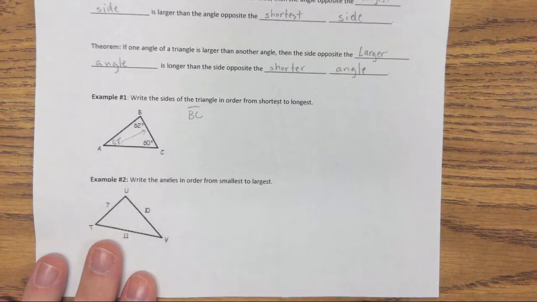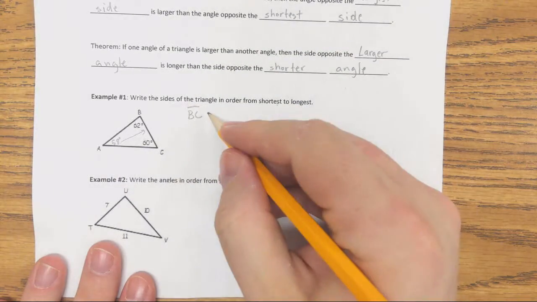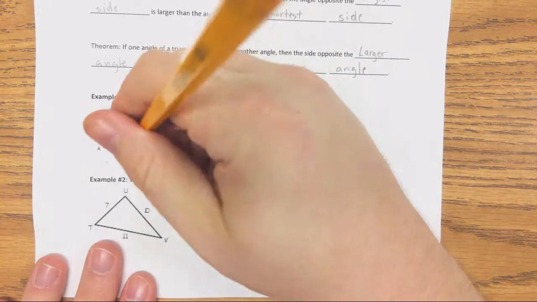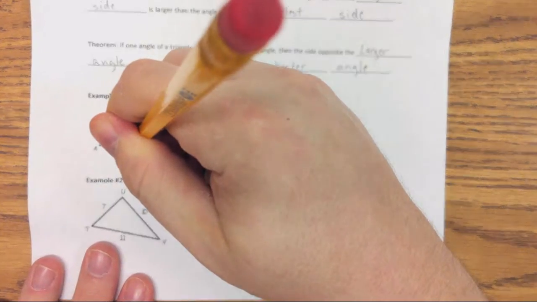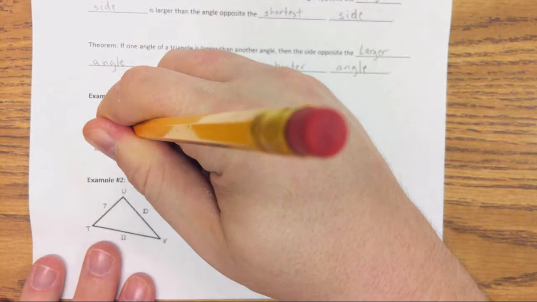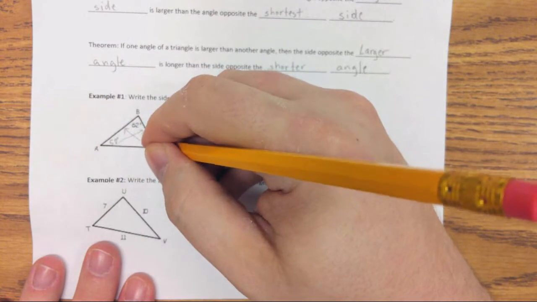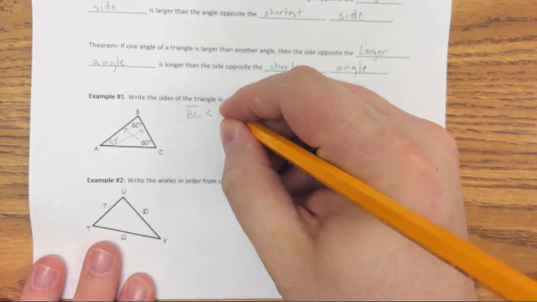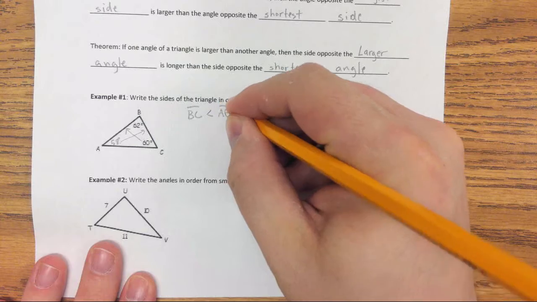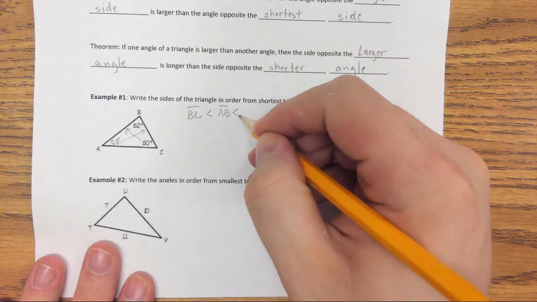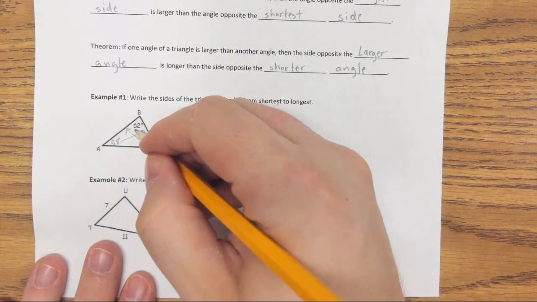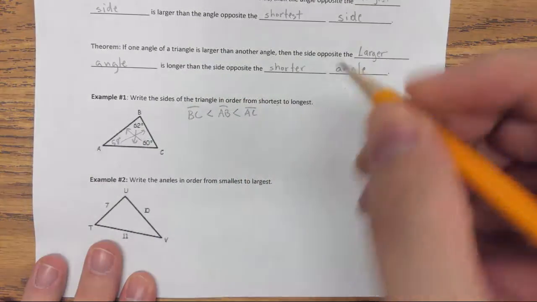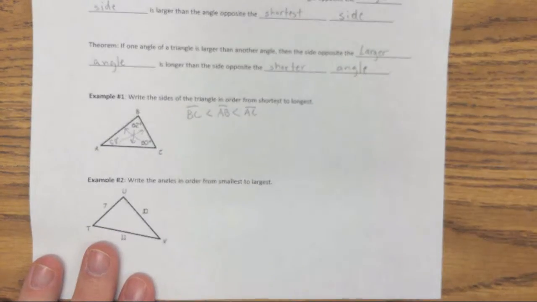So BC is going to be less than the next shortest side, which is opposite the next smallest angle, which is 60. Okay, so smallest, next smallest, largest. So that means AB is the next smallest, which means 62 being the largest angle means that AC is the longest side.